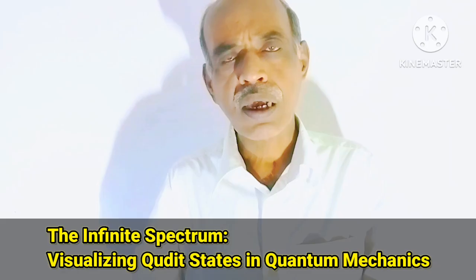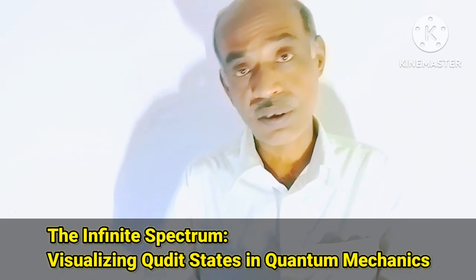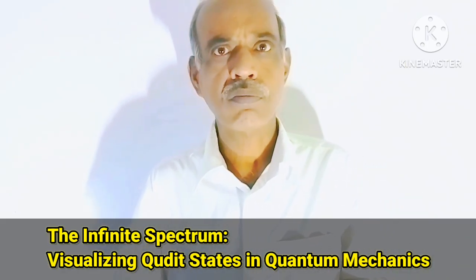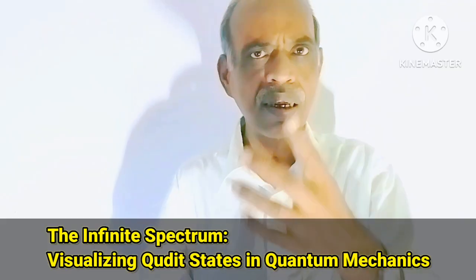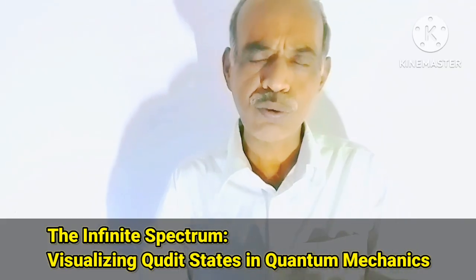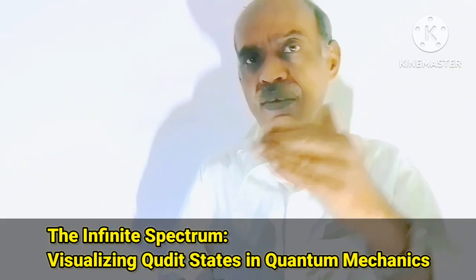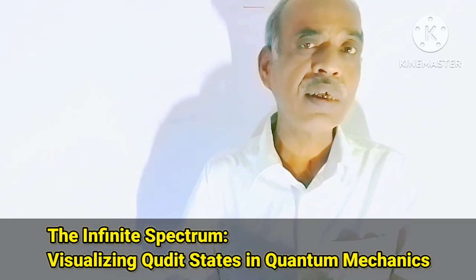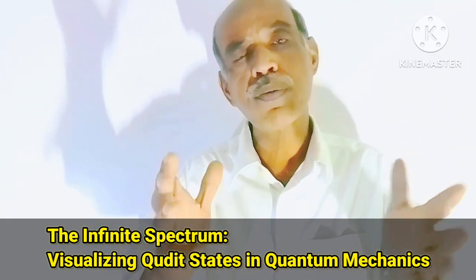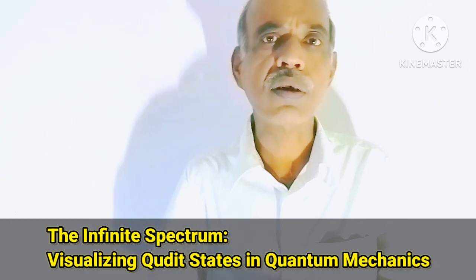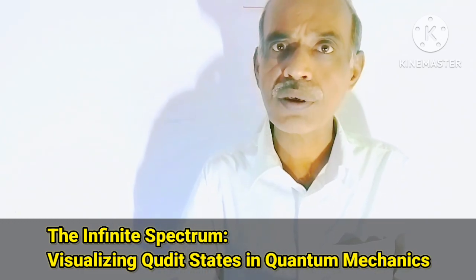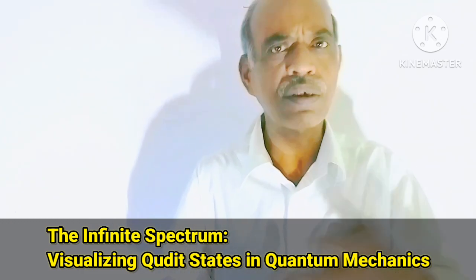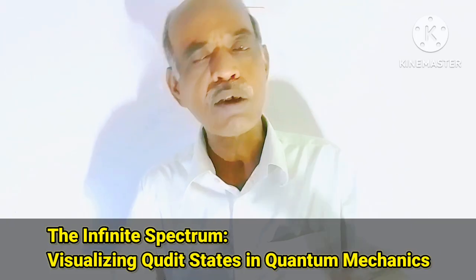If the number of states for a particle is more, what is the meaning of that? It means you can store more information in that particular system. And it also reduces noise and error correction.